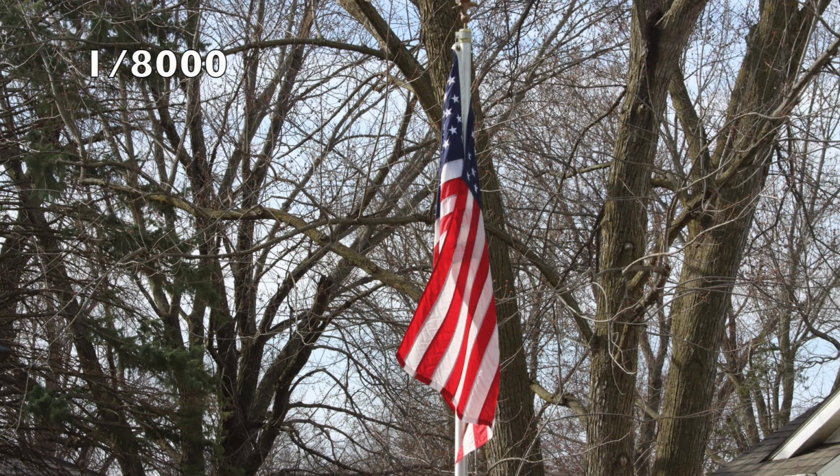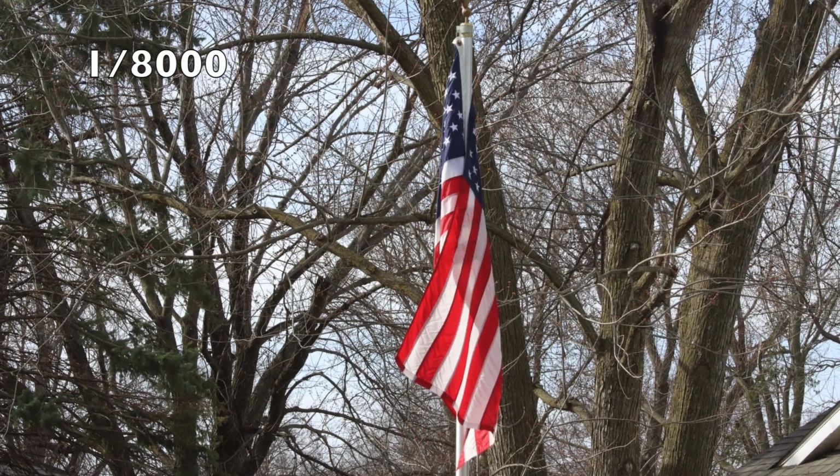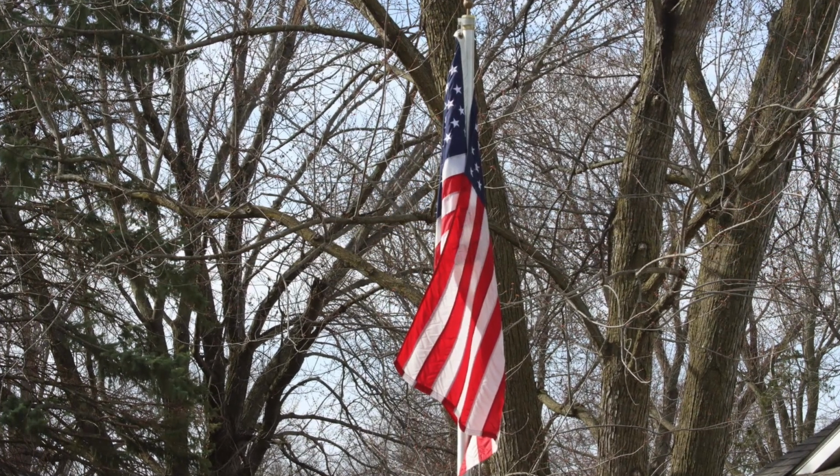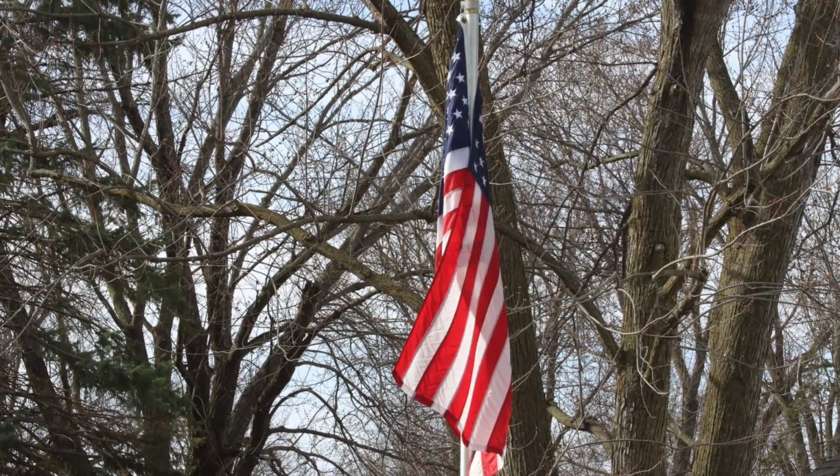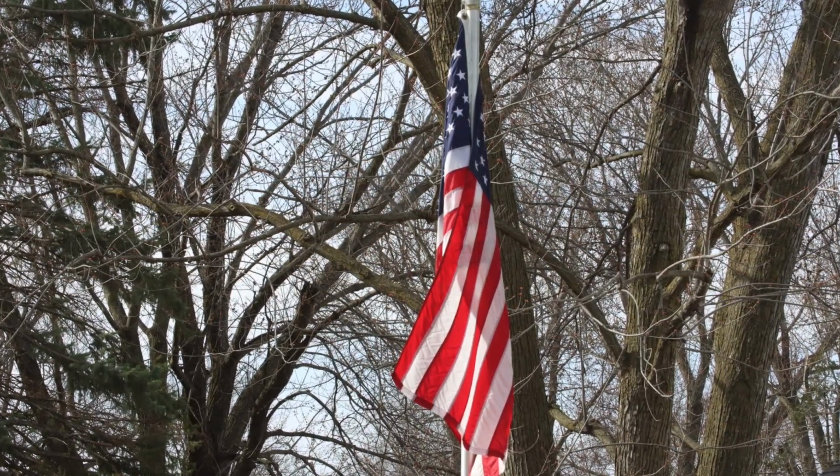The first one here is 1/8,000th of a second. It is a very, very small slice of time. And the flag did not have time in that 8,000th of a second to move much. And so it's a beautiful, crisp photo because it's such a small slice.